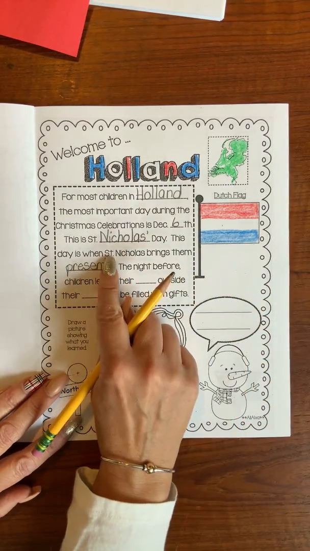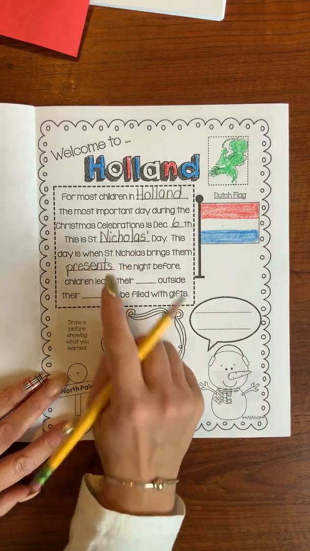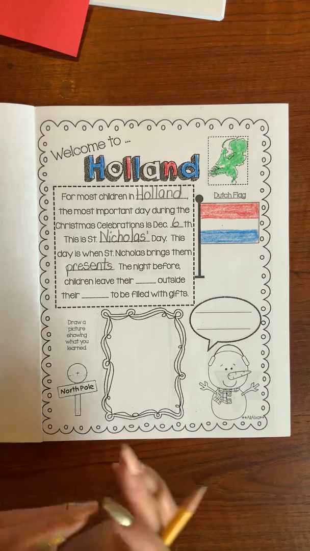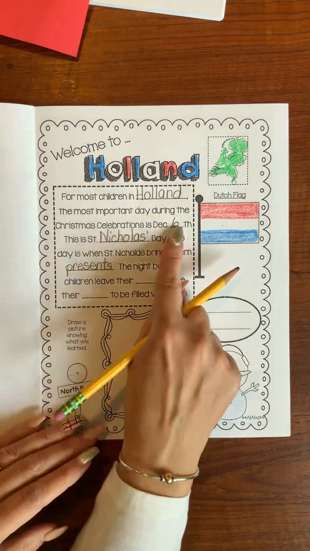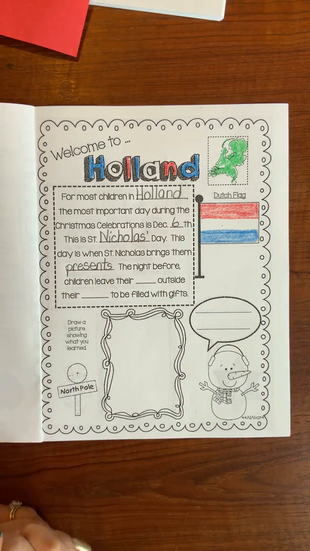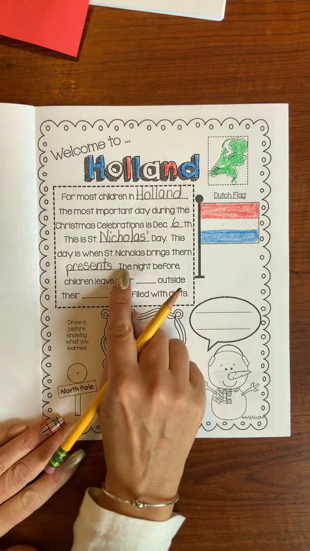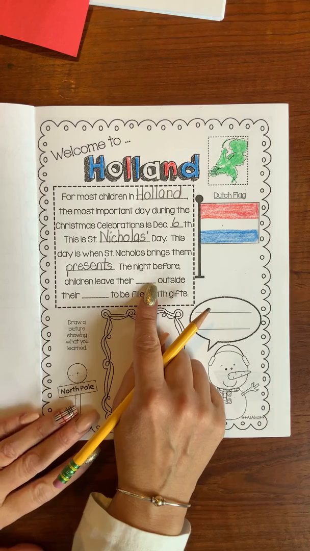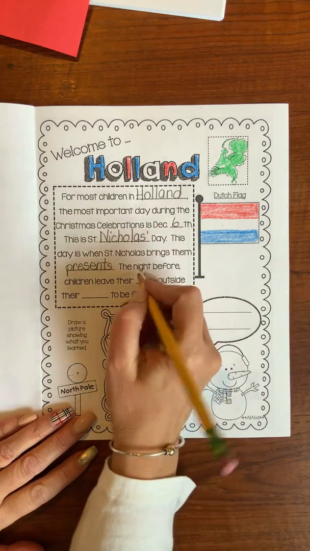This day is when St. Nicholas brings them presents, where Santa Claus brings you presents on Christmas Eve night. Santa Claus comes on St. Nicholas Day, December 6th, and brings presents to the children in Holland. The night before, children leave their clogs. A clog is like a wooden shoe, outside. So we're going to put clogs.